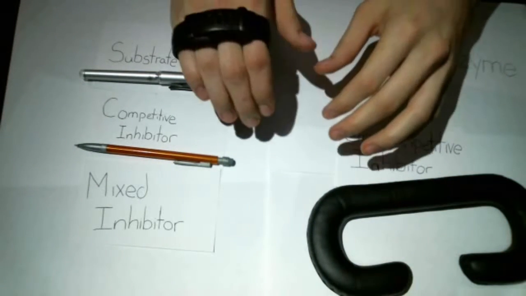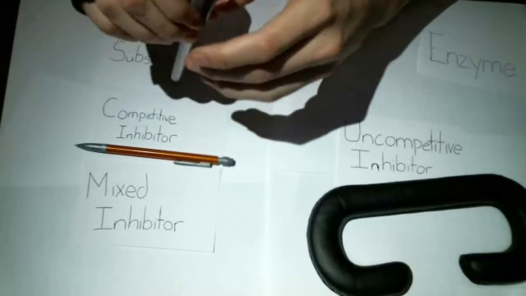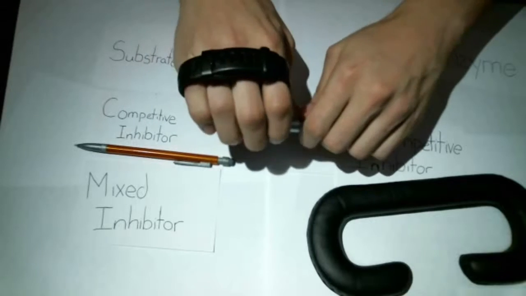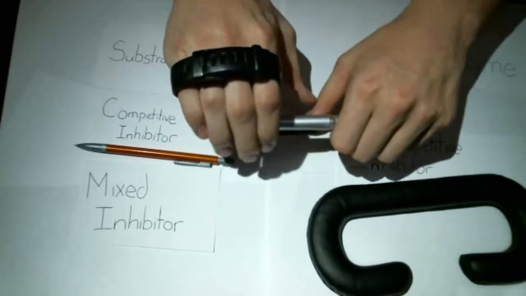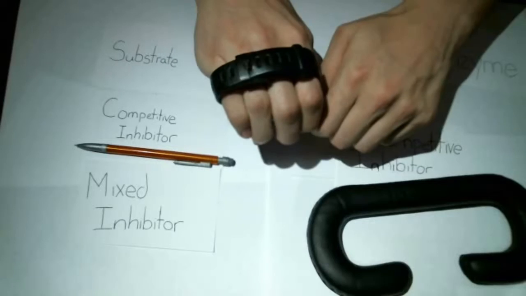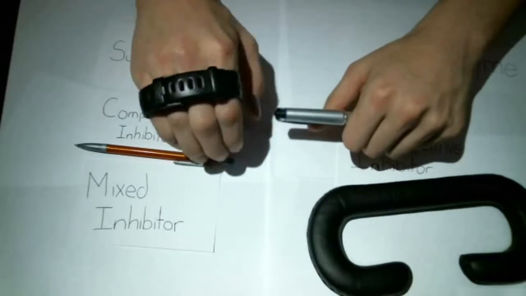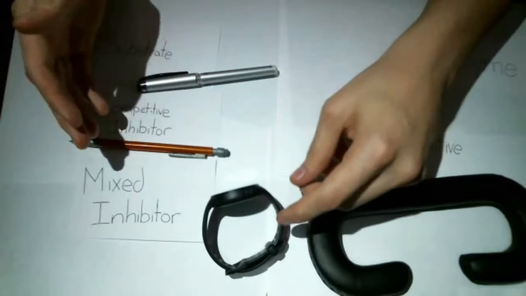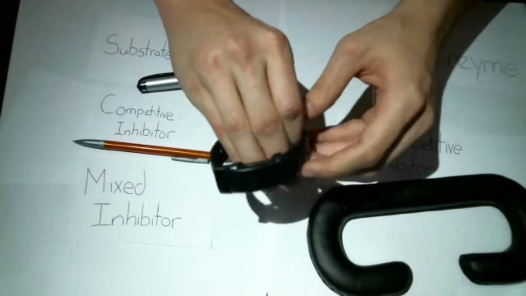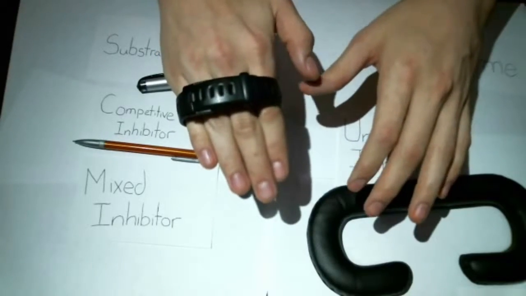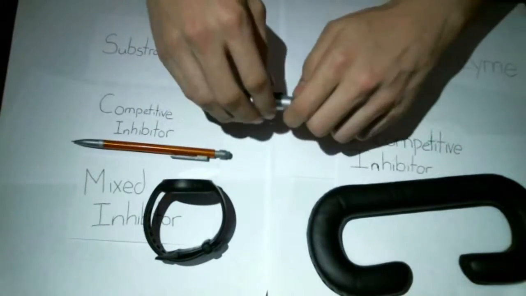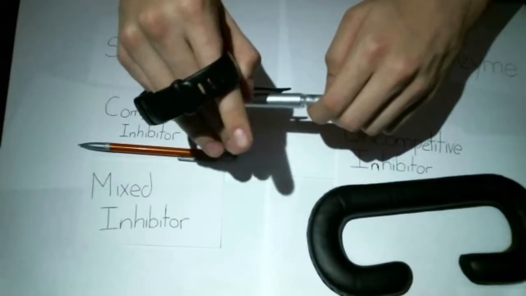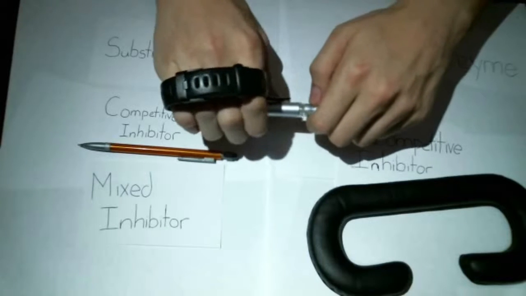That induces a conformational change that when I try to pick up the pen and try to decap it, it doesn't work because my fingers can't squeeze down hard enough and decap it. And this can bind either when it doesn't have substrate on, so it can bind, and it can bind when it does have substrate in its active site. So the pen is in my hand, the watch slides onto my fingers, and I can't decap it.